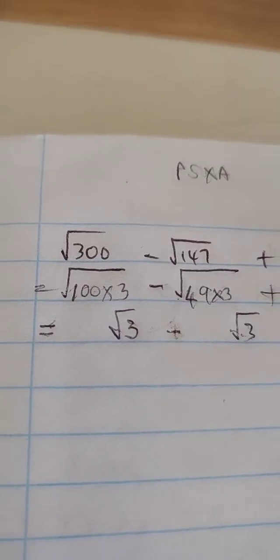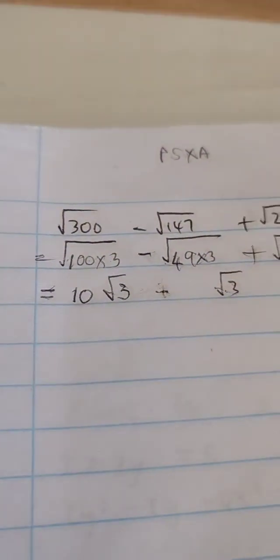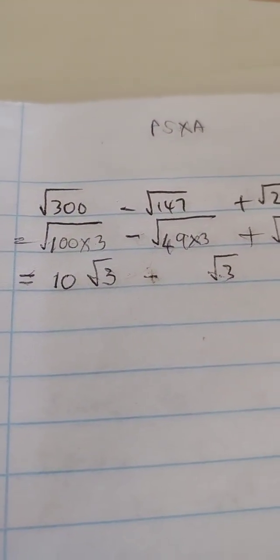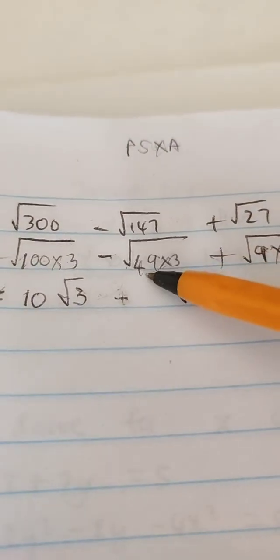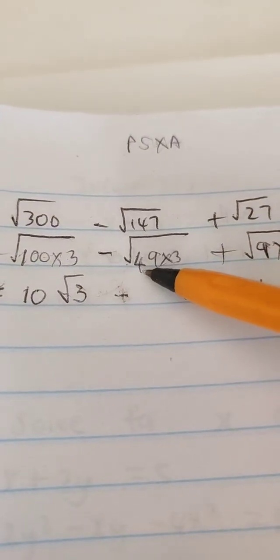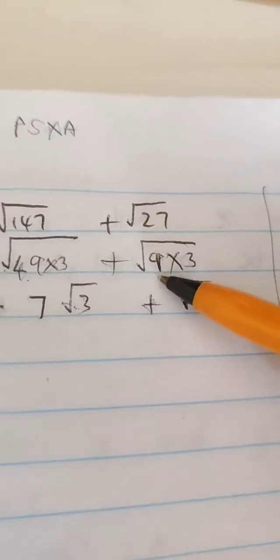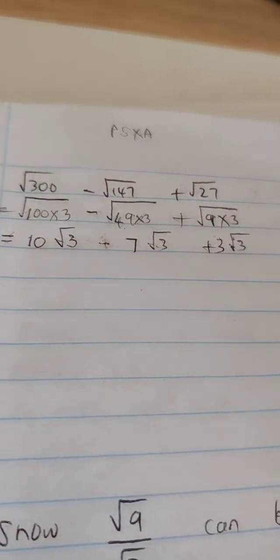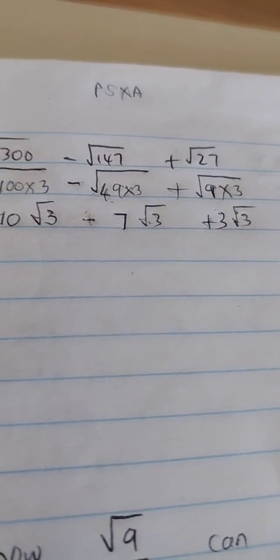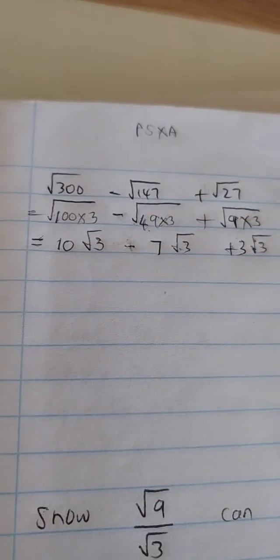No time wasting. Thank you. Here, square root of 100 is 10. Yes. Square root of 49. Okay, thank you guys in the chat. Square root of 9. 49, 7. Square root of 9. 3. Straight to the point, guys. Now we are not wasting any time. Final beautiful answer, guys. The final answer.